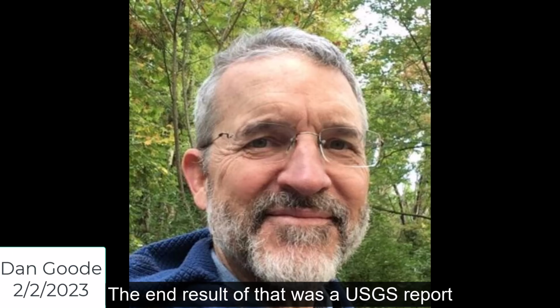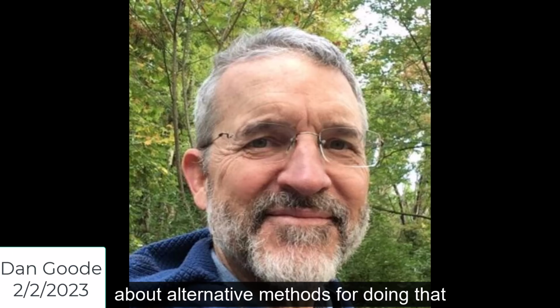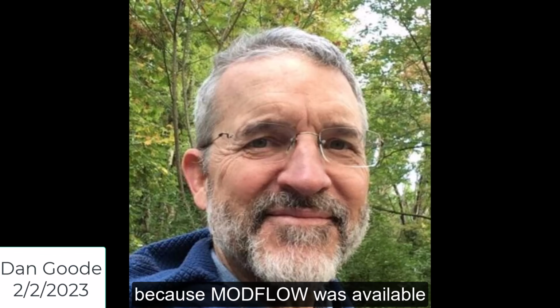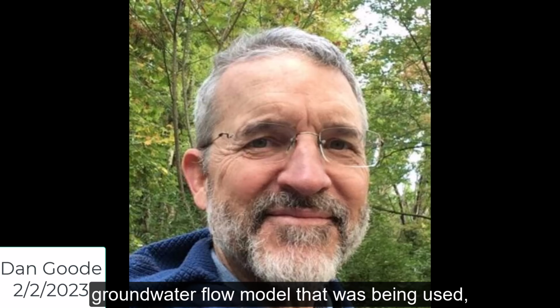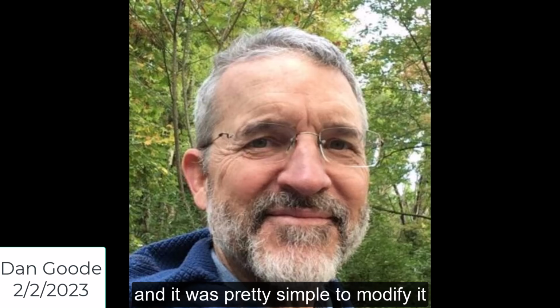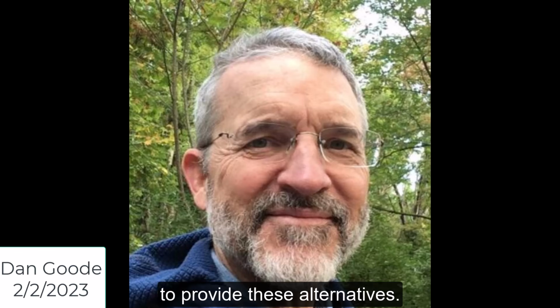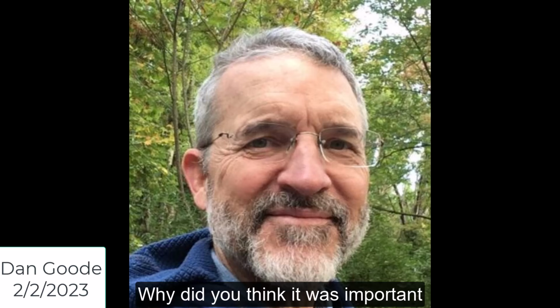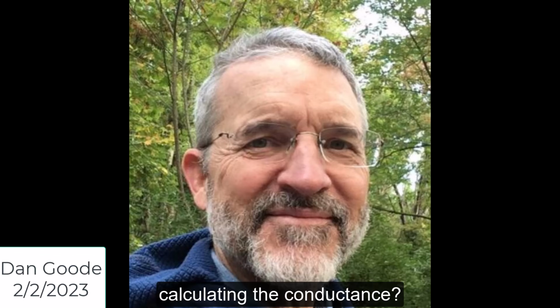The end result of that was a USGS report about alternative methods for doing that in finite difference models. I worked that up into code that would fit into MODFLOW because MODFLOW was available at that time and was clearly the dominant groundwater flow model that was being used, and it was pretty simple to modify it to provide these alternatives. So that was the BCF3 package, I think? Yes. Why did you think it was important to have these different methods of calculating the conductance?